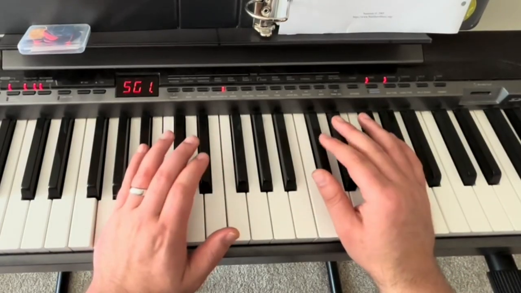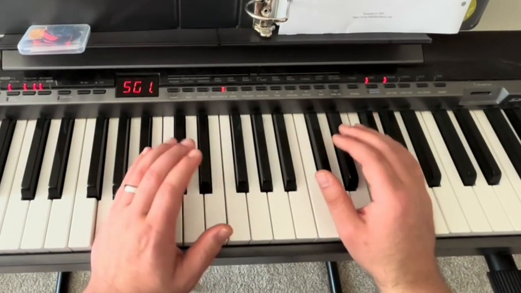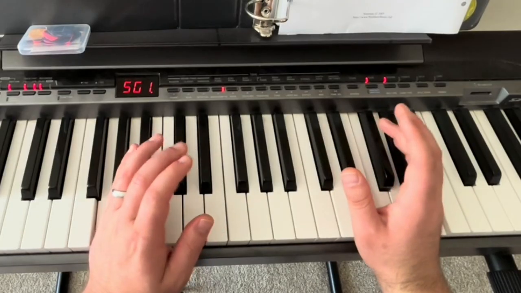You need to use your scales to understand chords, and you can use chords to understand scales.